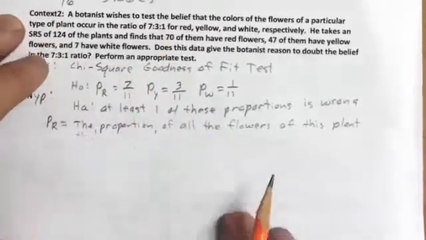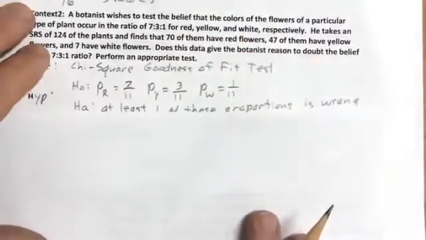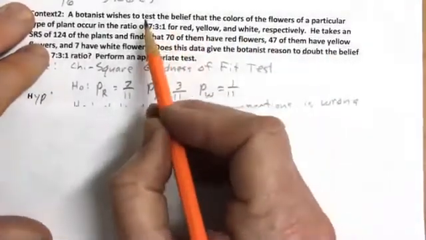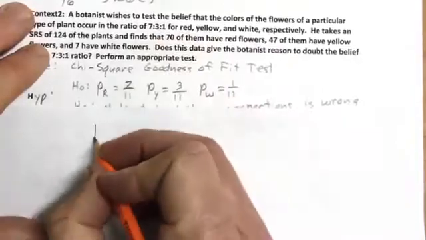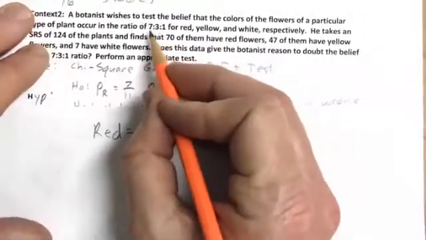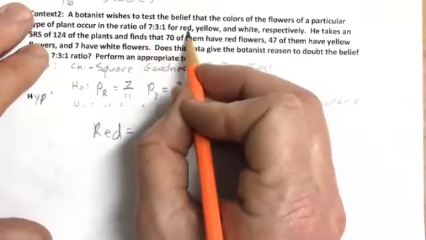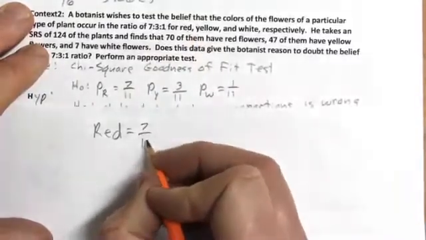That is just, in essence, this ratio of 7 to 3 to 1 for red, yellow, and white. So what you do to find 7 over 11, you'd say, well, for the red, it has 7, there's a total of 11 parts here. And 7 of them are red. So for the red, it's 7 out of 11.